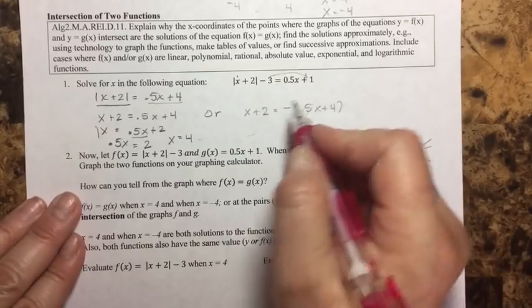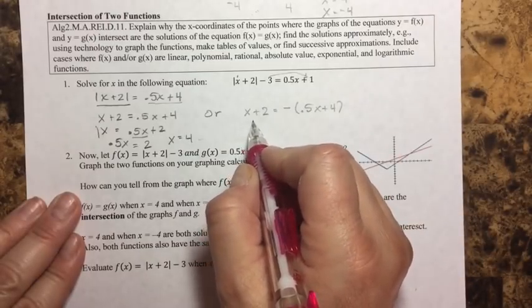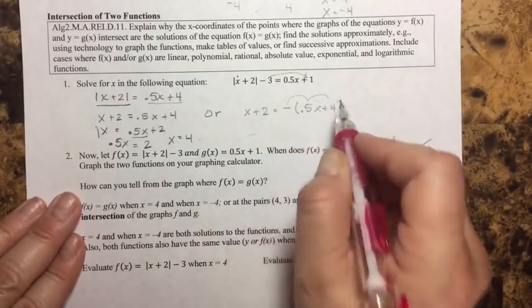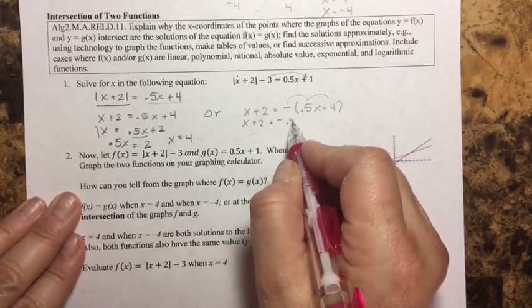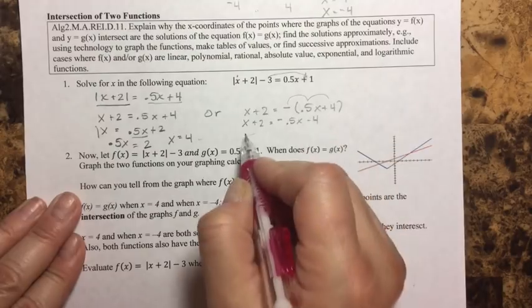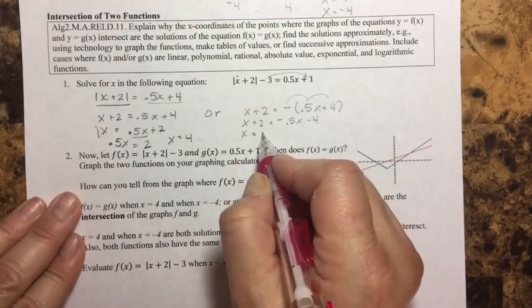Okay. So over here we got to solve this one. Now, the tricky part here is you got to remember that that negative right there you have to distribute through the whole equation. All right, so now we're going to subtract 2 from both sides.